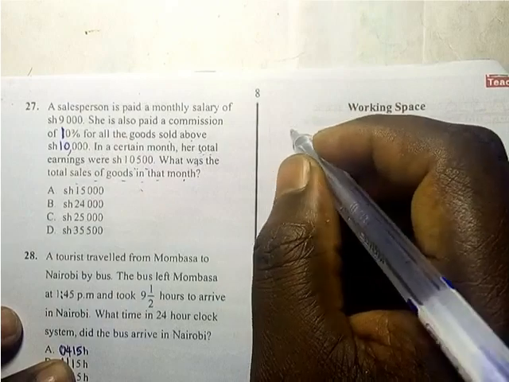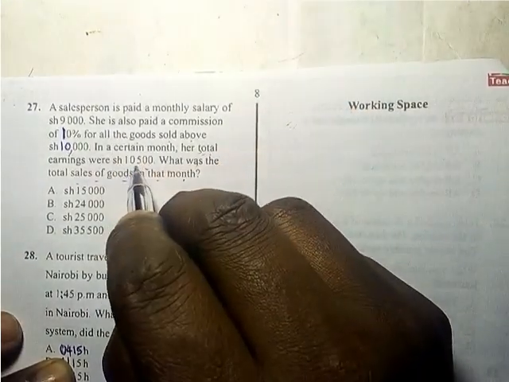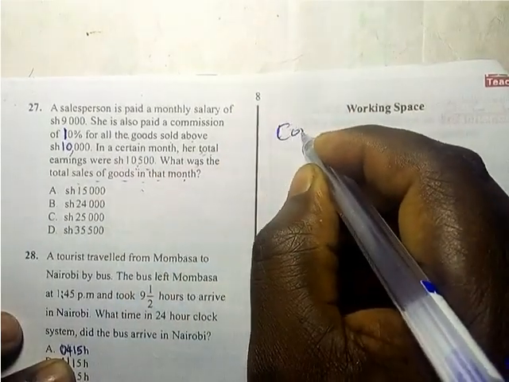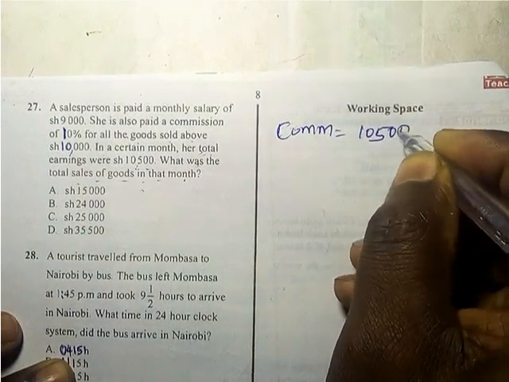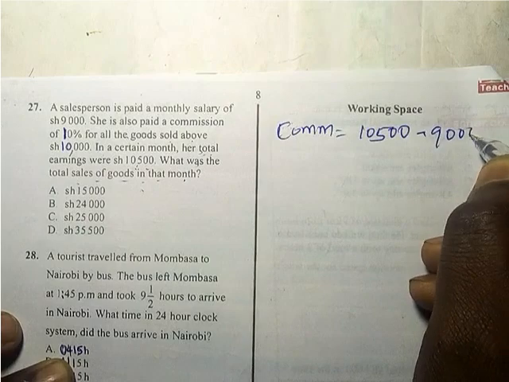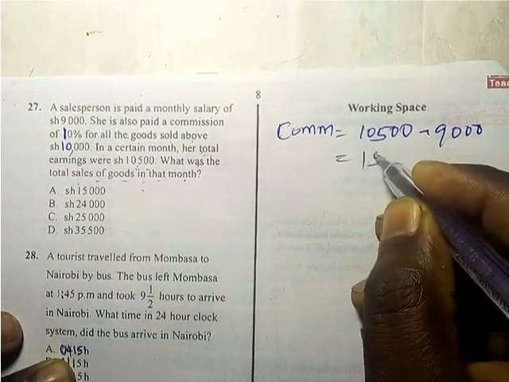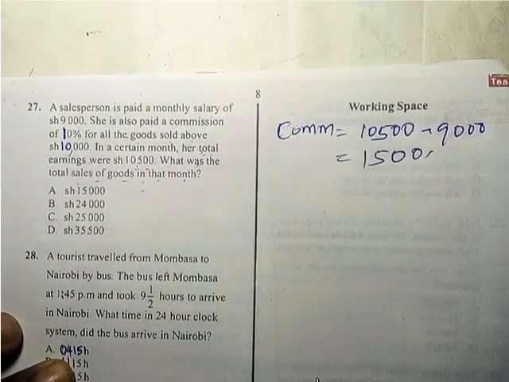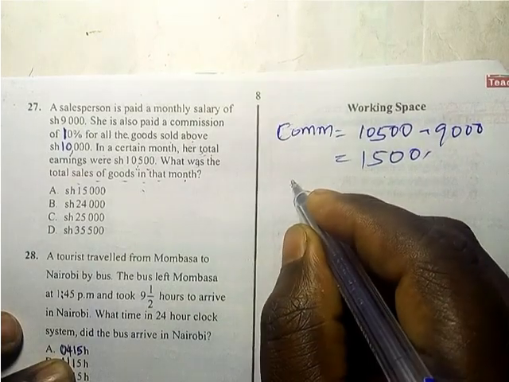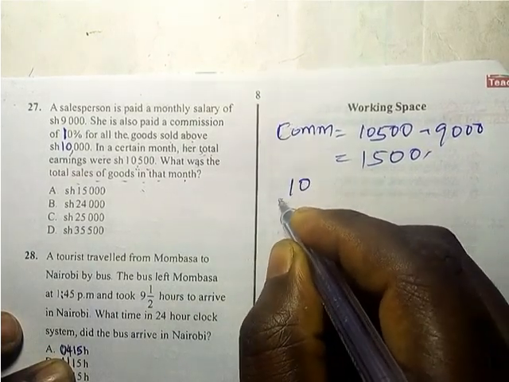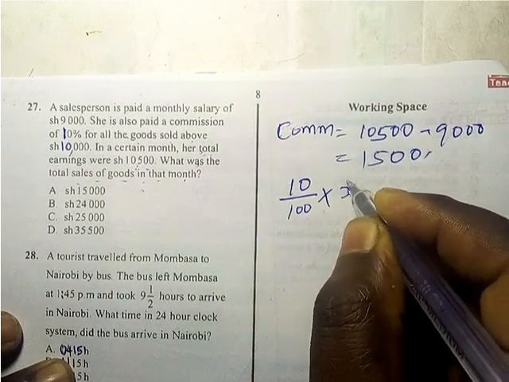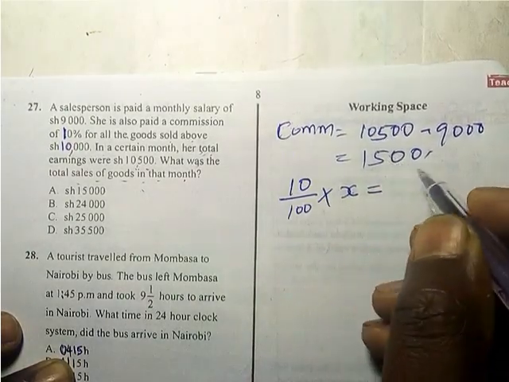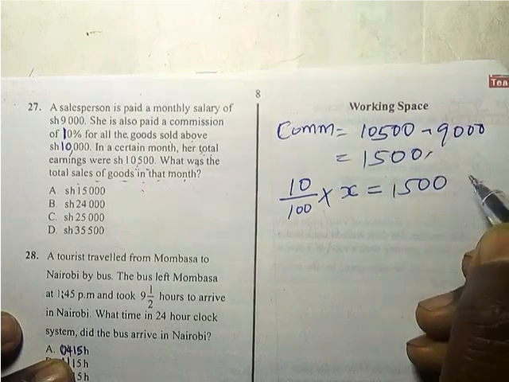So we can see the total is this one. So her commission alone will be 10,500 minus 9,000 and our commission will be 1,500. That is the commission. So 10% of 100 times x, the money we don't know, will give us the commission 1,500.